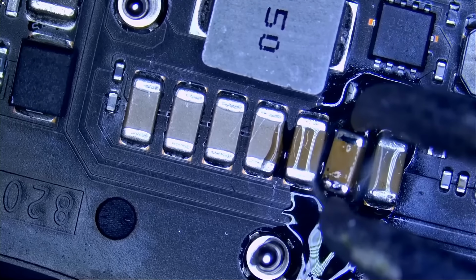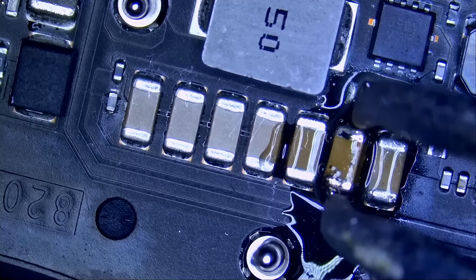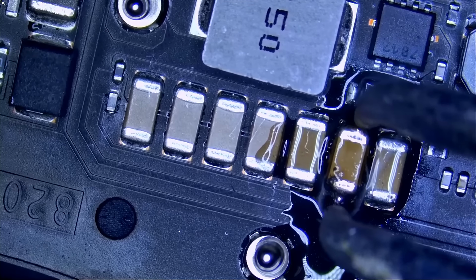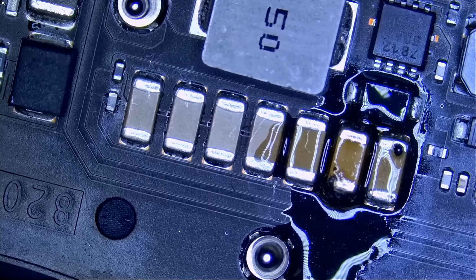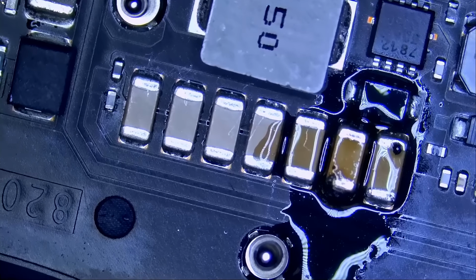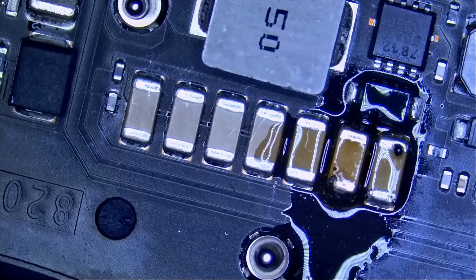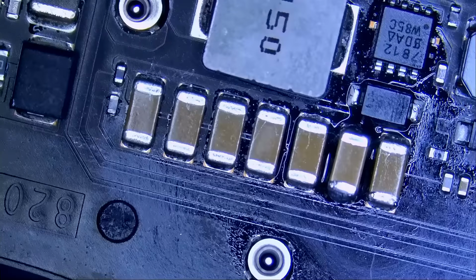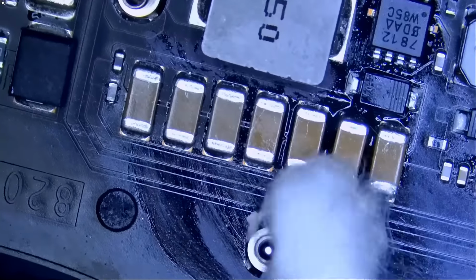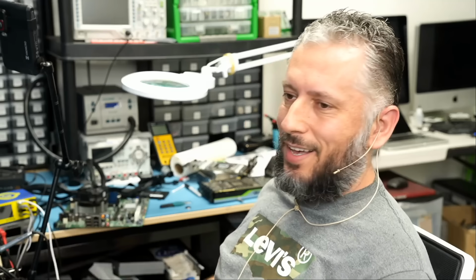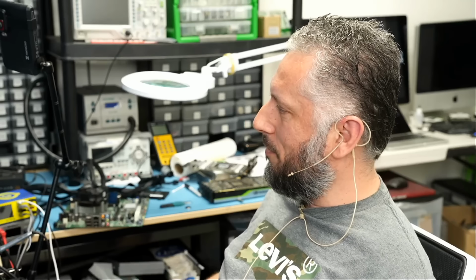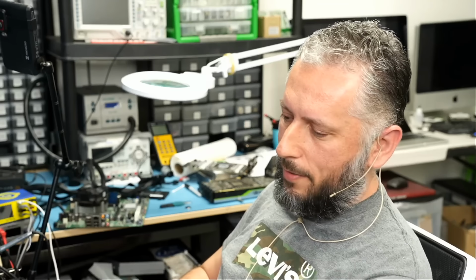Grab the cap, and right there. Beautiful. The cap is in place. And the laptop is fixed, back like new, better than factory. We're gonna invoice and mail this back to the customer.